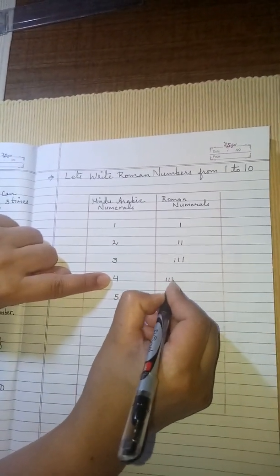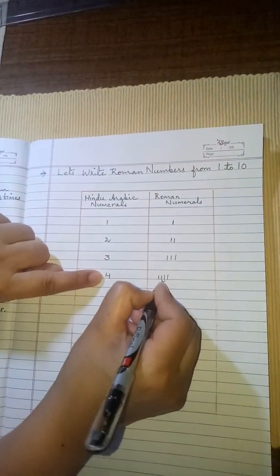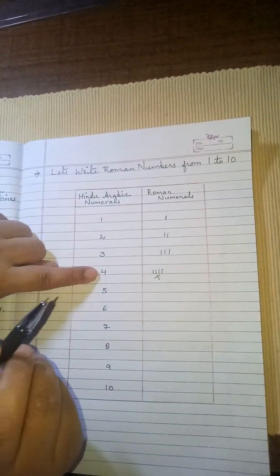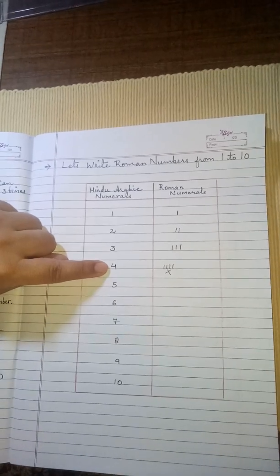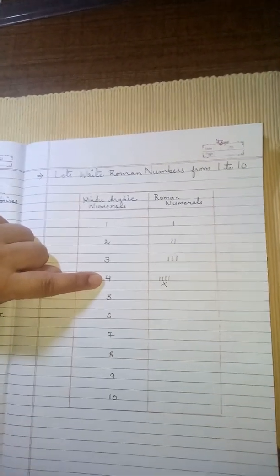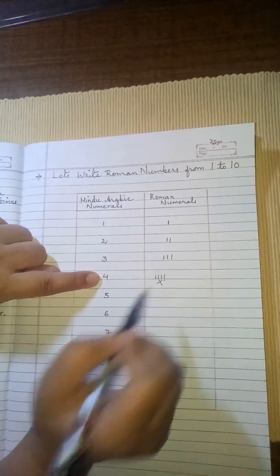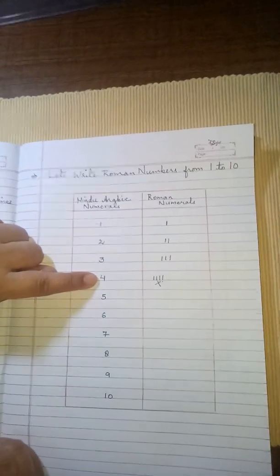Children, tell me, will I write I, I, I, I? No, this is wrong. We can repeat I only up to 3 places. Maximum 3 places, not more than that. Now I have written one more time. This is the 4th one, so this is wrong. So how do I write 4 now?